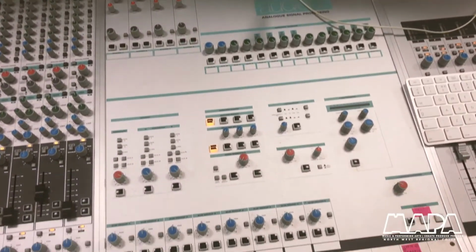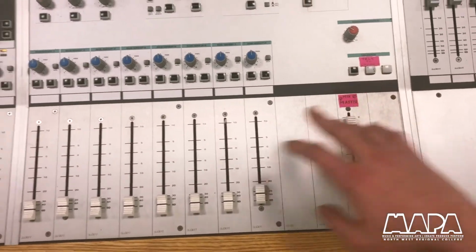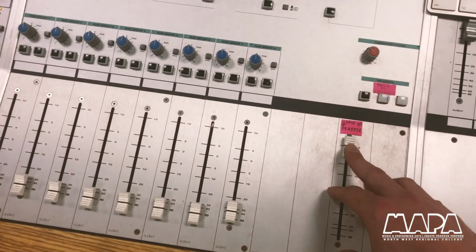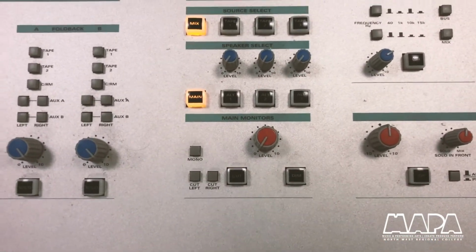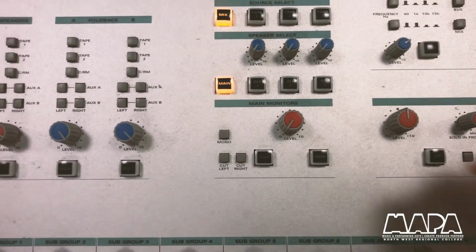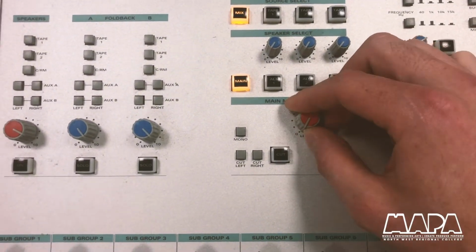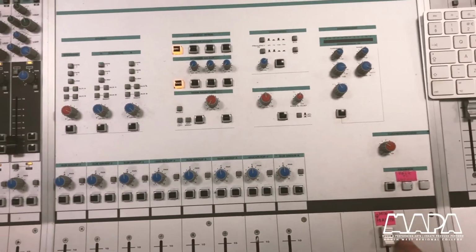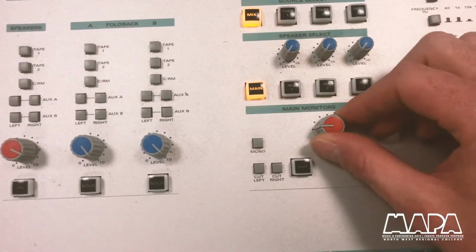But the few things that you are going to want to know how to do are use your master fader. Your master fader is the volume of all of these channels added together to send out to the speakers. Normally you'll want that all the way up. Over here, you have the main monitor section, which is like a master volume for the monitors themselves. So you'll want to turn that up in order to be able to hear what's coming out of the speakers. If you don't have one of these two turned up, you're not going to hear anything, so make sure both of them are turned up: your master fader and your main volume control.